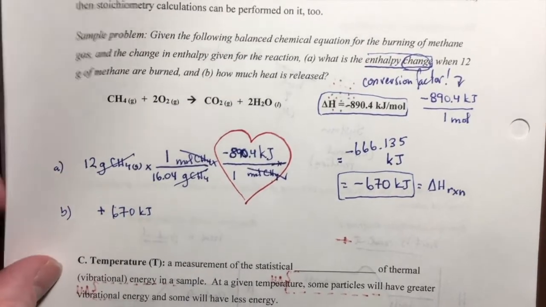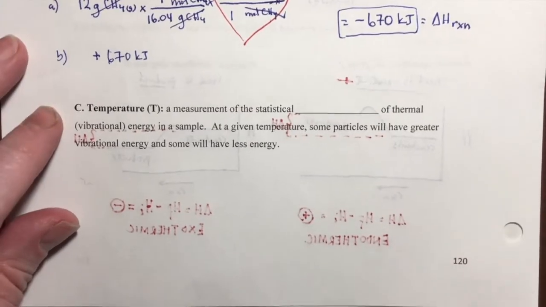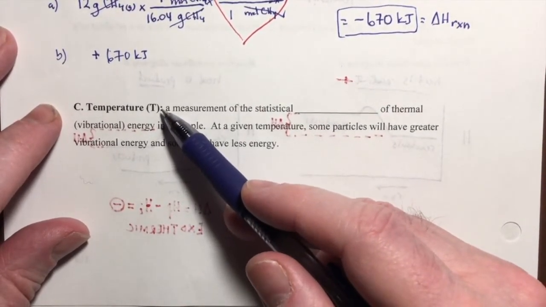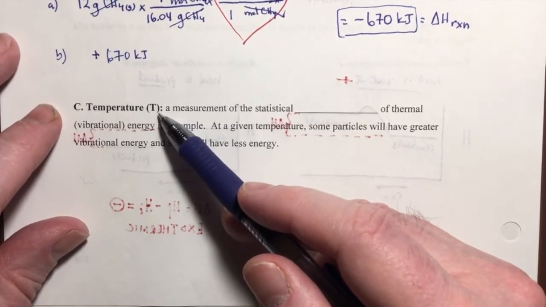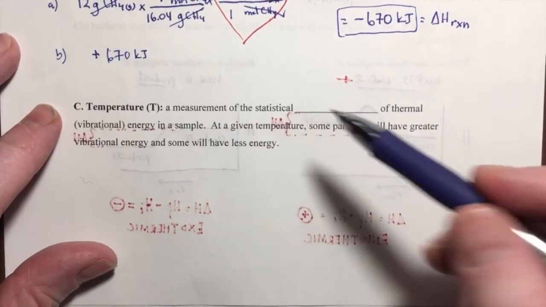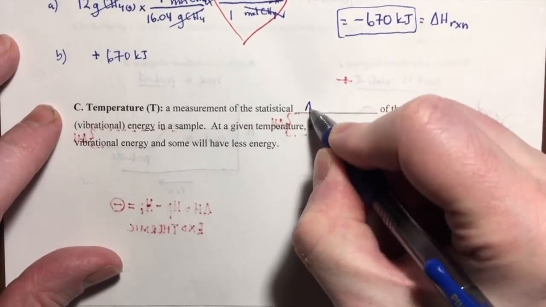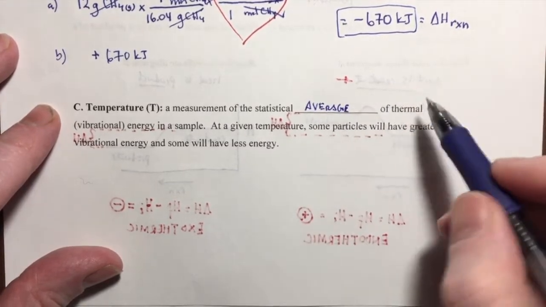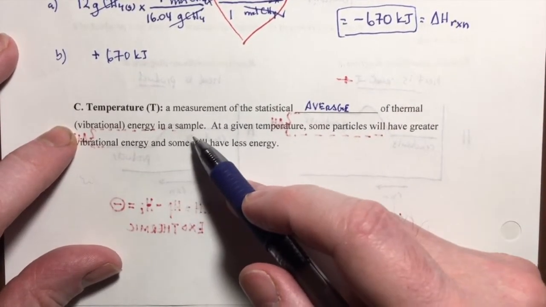One quick comment here. I just want to recall from our previous study, when we were talking about temperature in gases, I made a special note that temperature is a measurement of, or is related to, the statistical average of the thermal or vibrational energy in a sample.